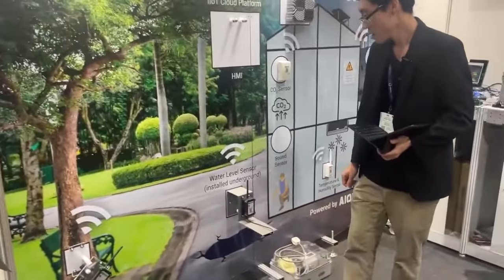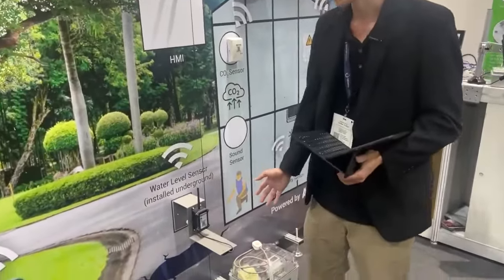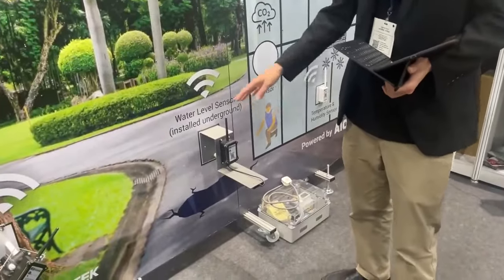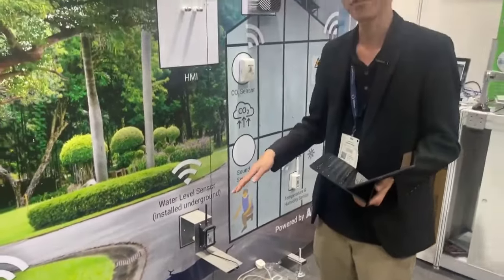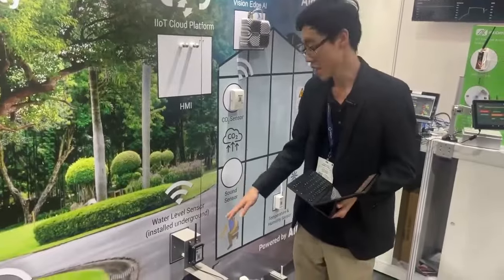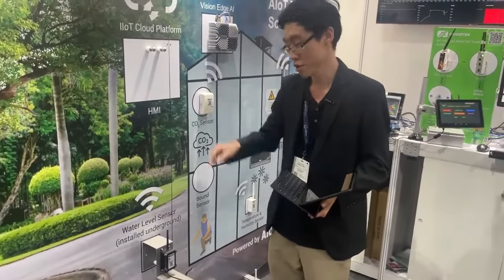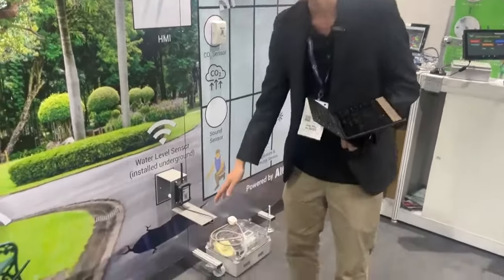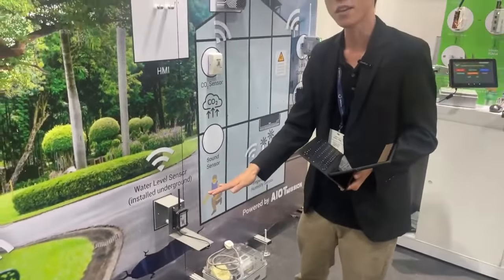Okay. So this one is a water level sensor. We can install this under the ground, for example inside a tunnel, and it is able to measure the water level, which means from the surface of the sensor to the surface of the water.